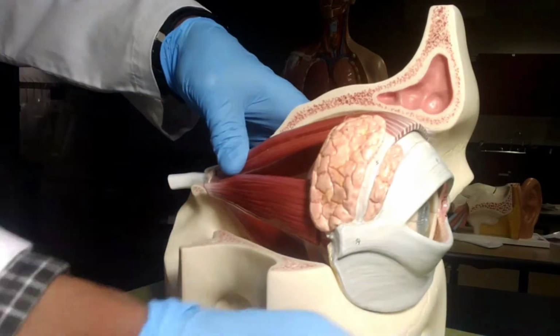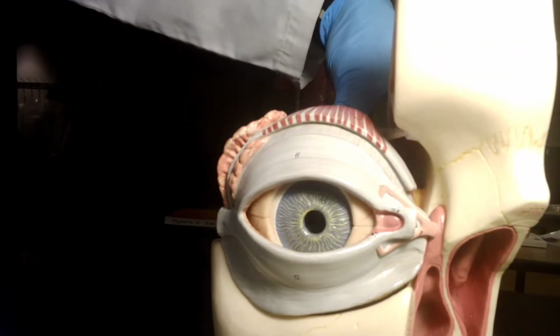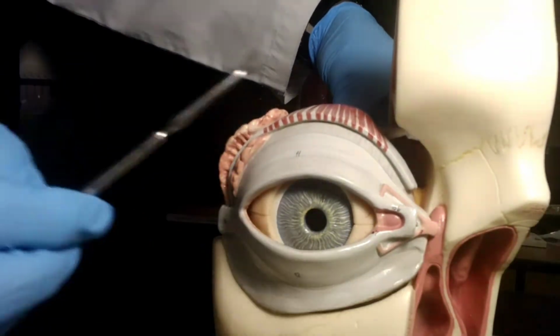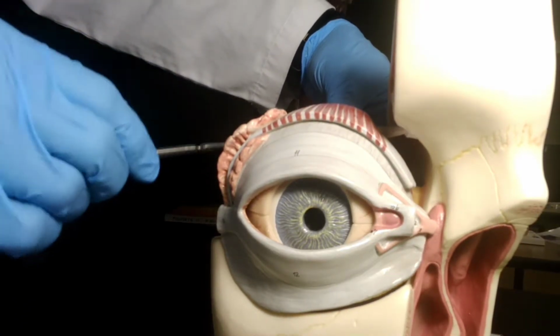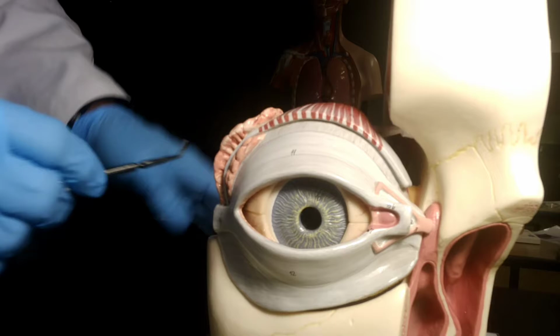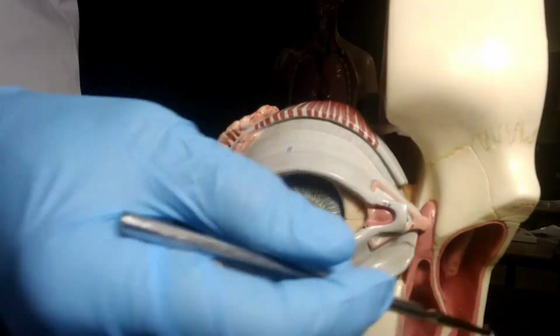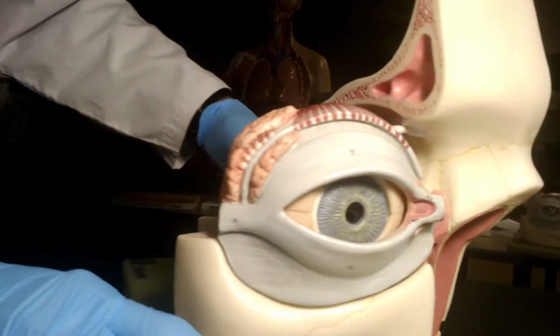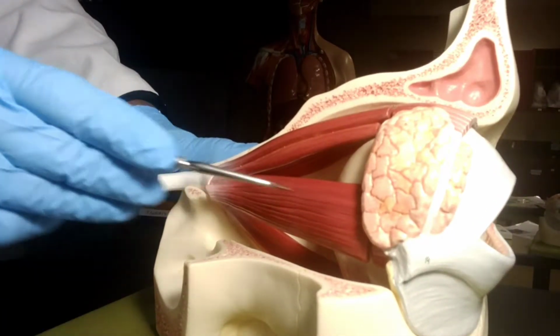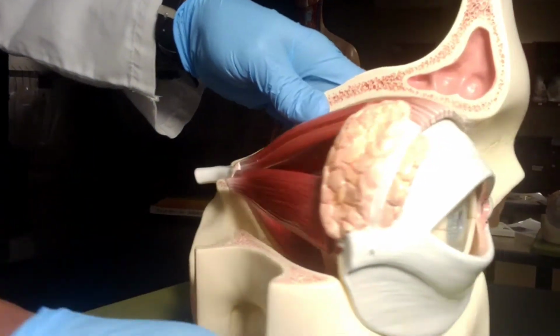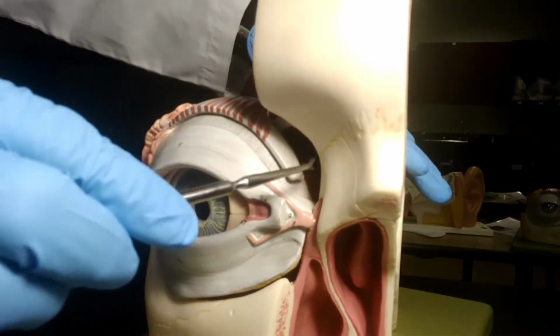So if you look at the eye from the front, again, this is the nasal part, this is the temporal part. The temporal part is by the lateral side, and the nasal part is on the medial side. So with that being said, this is going to be the lateral rectus muscle, and this is going to be the medial rectus muscle.